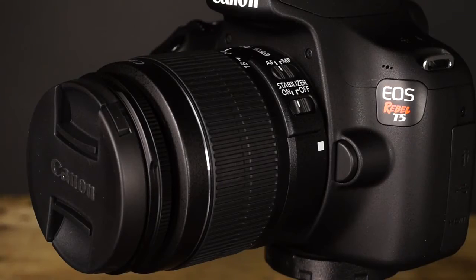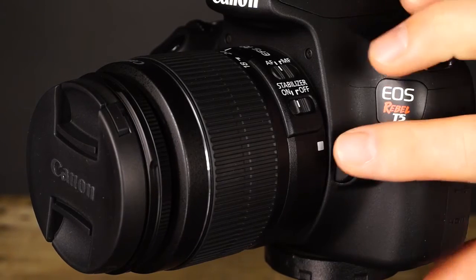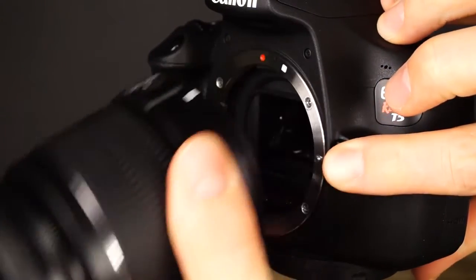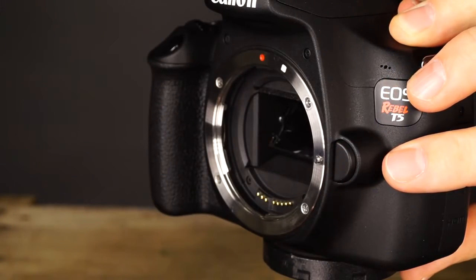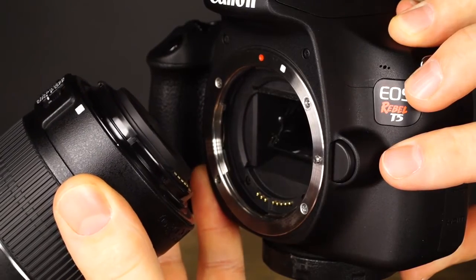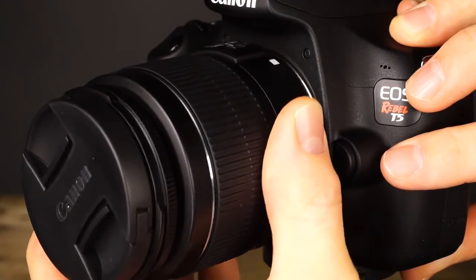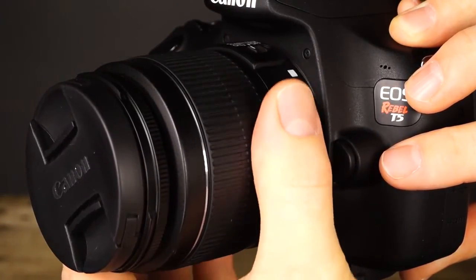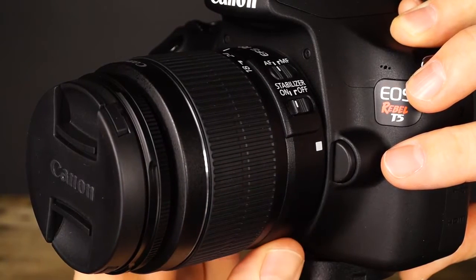Now let's take a look at the side of the camera. Here we'll find the lens release button. To attach a lens, make sure that the camera is switched to off. Hold the camera with one hand and the lens with the other like this. Align the lens's index with the camera's index of the same color. Then gently rotate the lens until it clicks into place. Take great care not to scratch the lens by allowing it to make contact with anything.